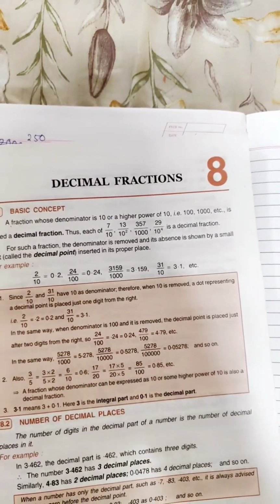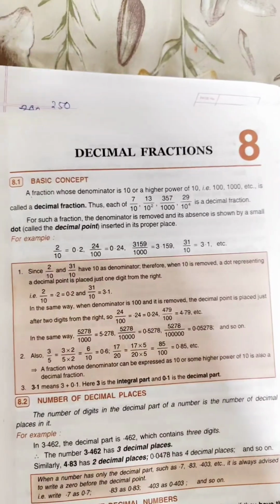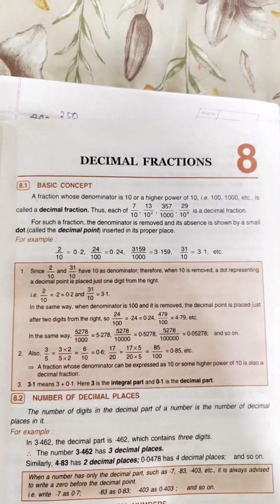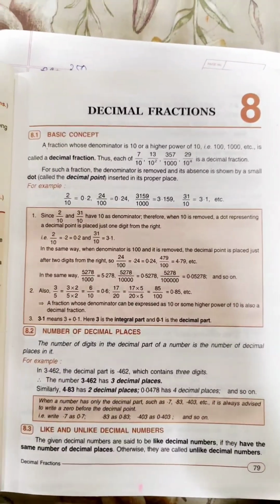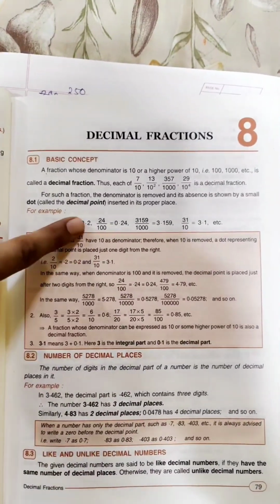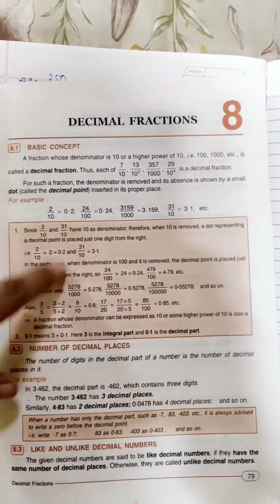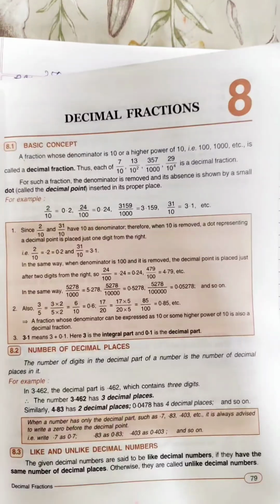For such a fraction the denominator is removed and its absence is shown by a small dot, which is called a decimal point, inserted at the proper place. Like if there is 10, we'll put a decimal point before one number from the right, going to the left side.